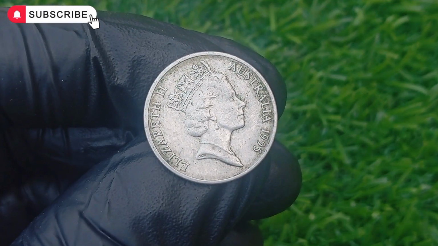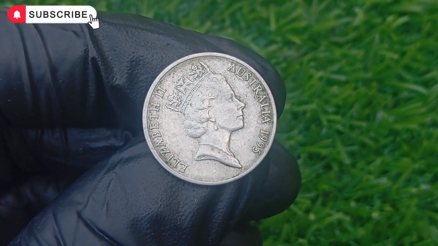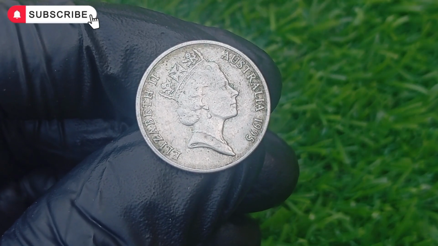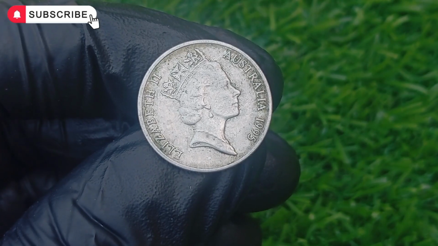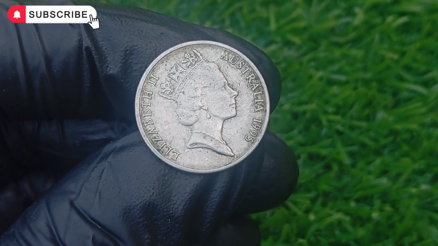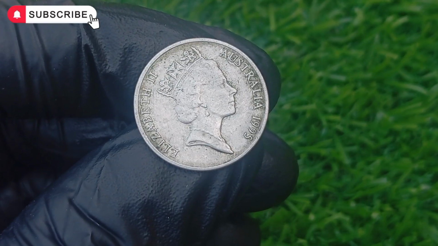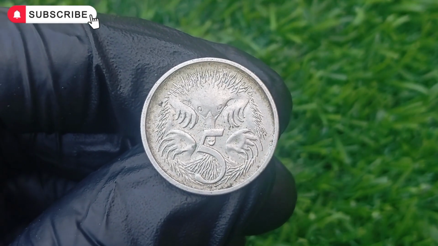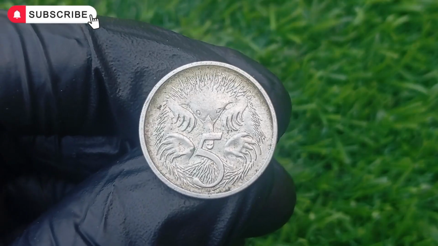The reverse side (back) of the coin features the image of an echidna, one of Australia's most unique native animals, designed by Stuart Devlin, who was the official goldsmith and jeweler to the Queen. The echidna design has remained unchanged since 1966 and symbolizes Australia's distinct wildlife and natural beauty.